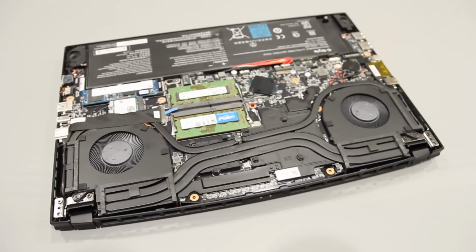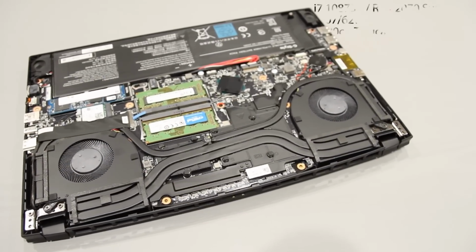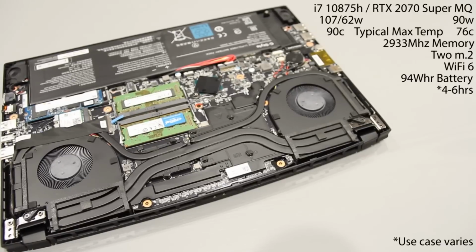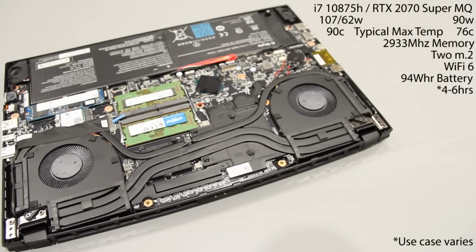Let's proceed. This particular AERO 15 has the latest Intel 10th generation 8-core CPU with the RTX 2070 Super Max-Q. We have fast dual-channel memory, 2 M.2 slots for storage, Wi-Fi 6, and a 94 watt-hour battery.